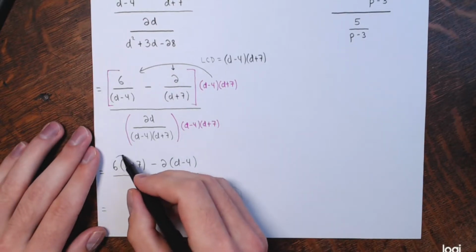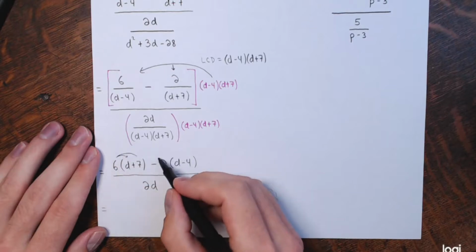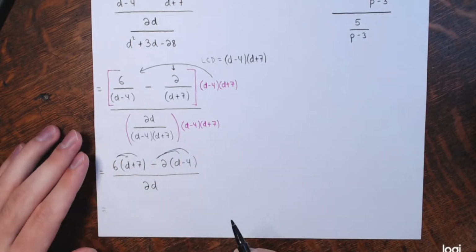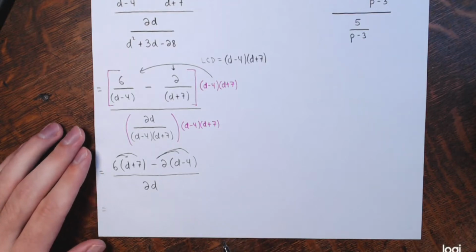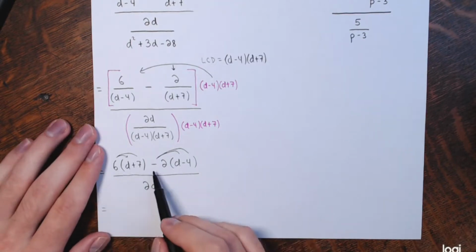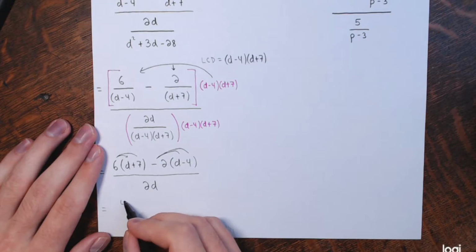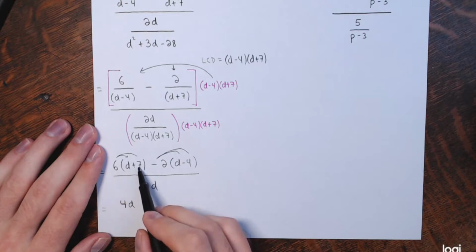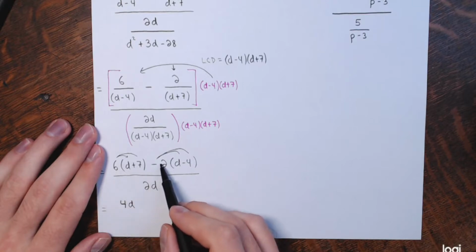Alright, so distributing the 6 here, distributing the negative 2 here, and combining like terms gives me a simplified numerator. We'd have 6d minus 2d, that'd be 4d, and then plus 42 plus 8, right?